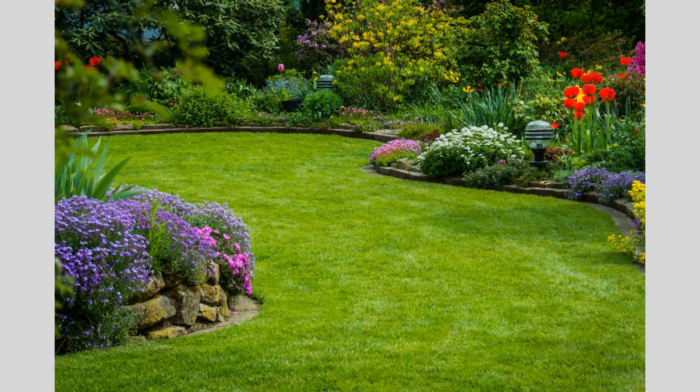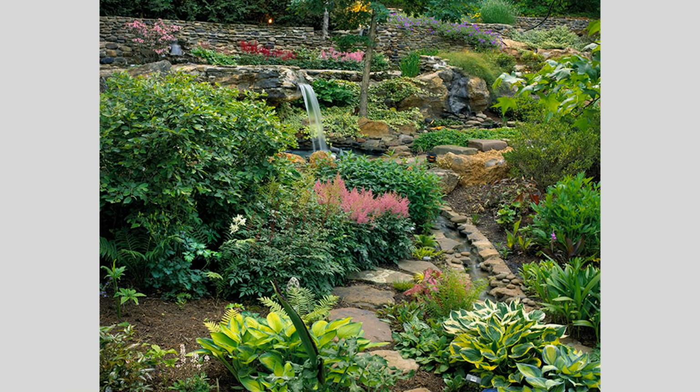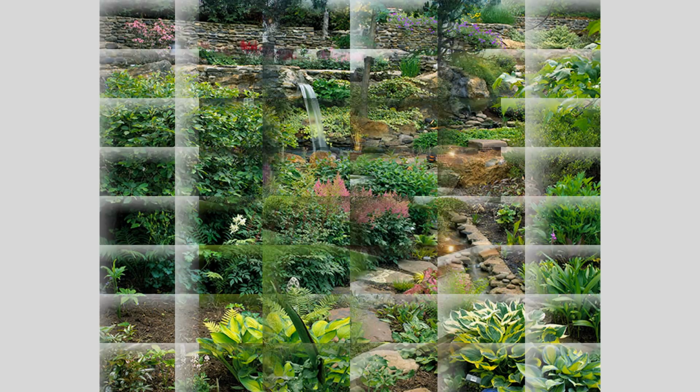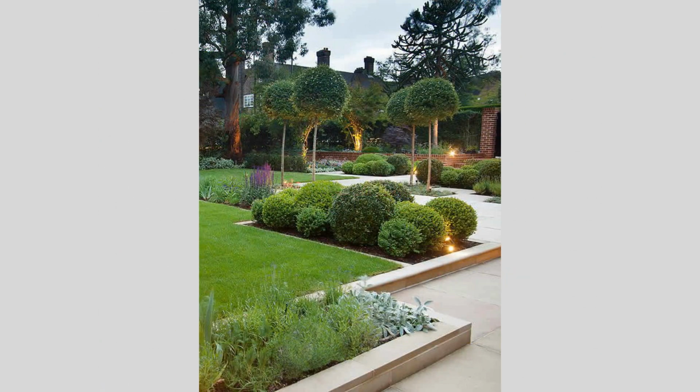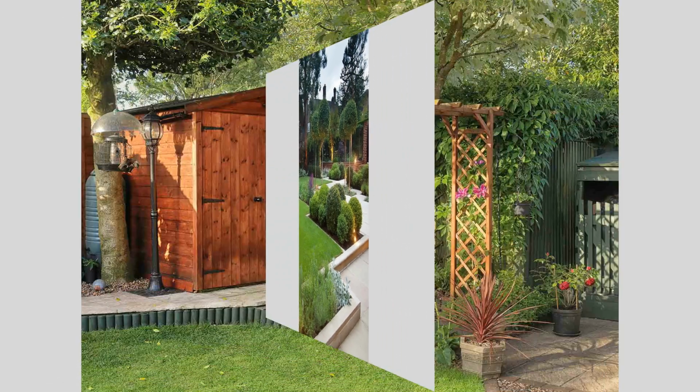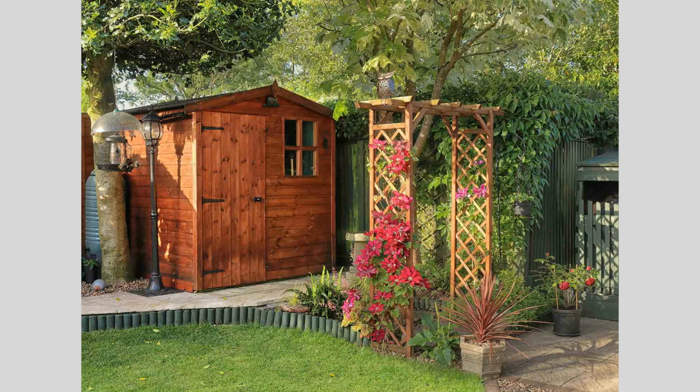Tips. Use native plants. They often require less maintenance and are better for local wildlife. Incorporate wildlife. Consider adding bird feeders or native plants that attract pollinators. By following these steps, you can create a garden that reflects your style and meets your needs.